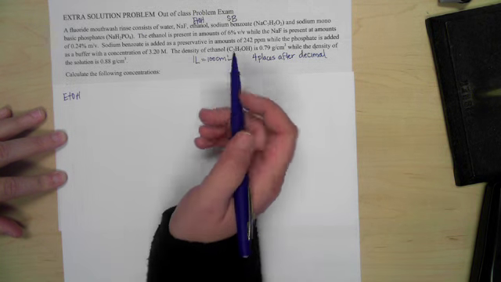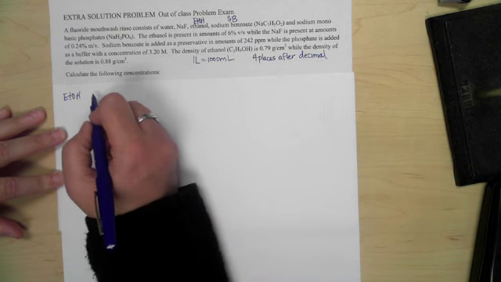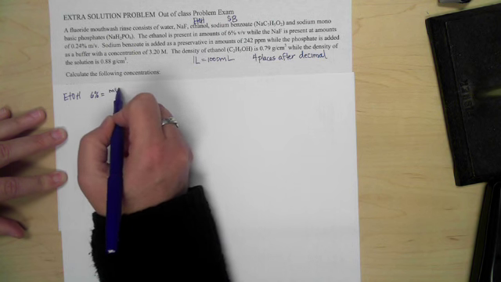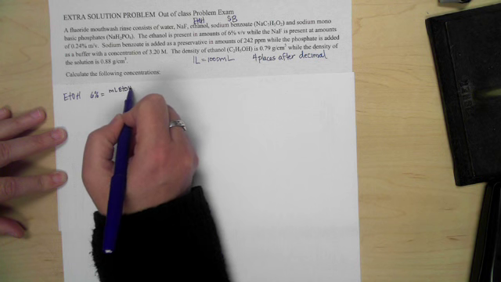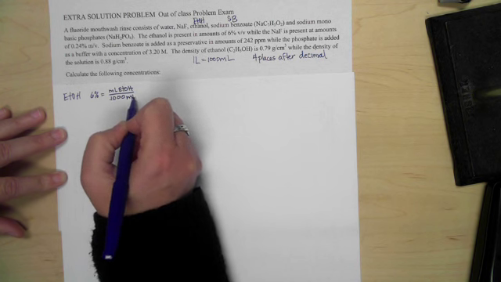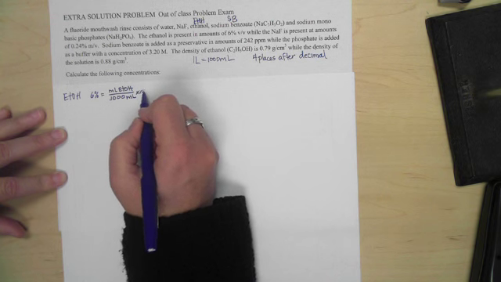We know that the ethanol is 6% volume. That means 6% is equal to the milliliters of ethanol over the total volume, which, hey, we've picked an easy number, 1,000 milliliters, times 100.